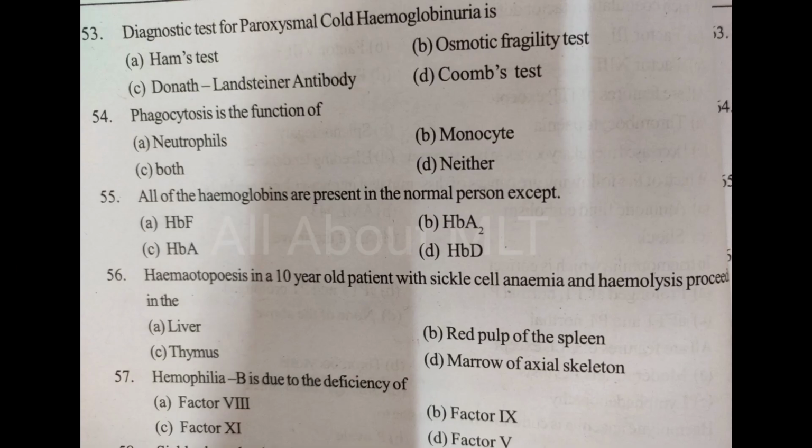Diagnostic test for paroxysmal cold hemoglobinuria is option A Ham's test, option B osmotic fragility test, option C Donath-Landsteiner antibody, option D Coombs test, and the answer is option C Donath-Landsteiner antibody. Phagocytosis is the function of option A neutrophils, option B monocyte, option C both, and option D neither, and the answer is option C both.